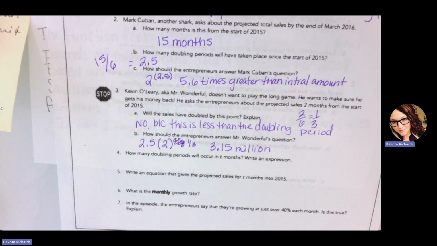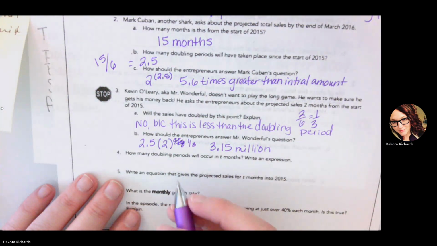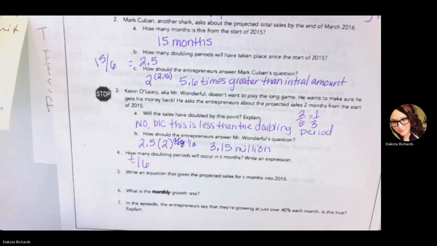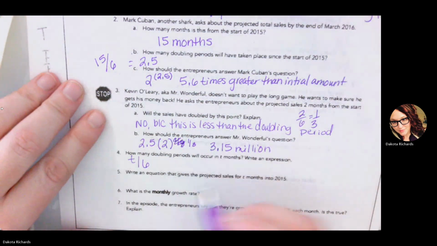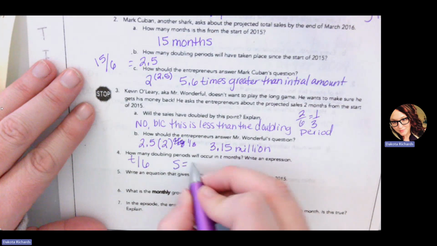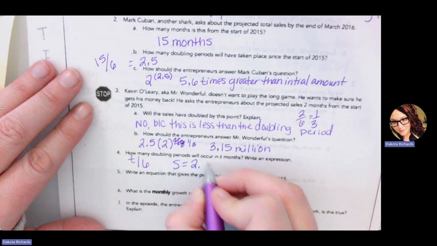Question 4, how many doubling periods will occur in T months? Write an expression. Okay. So it's going to be T out of 6, right? So to write your equation, your cells are going to be your starting point, which was what? 2.5.